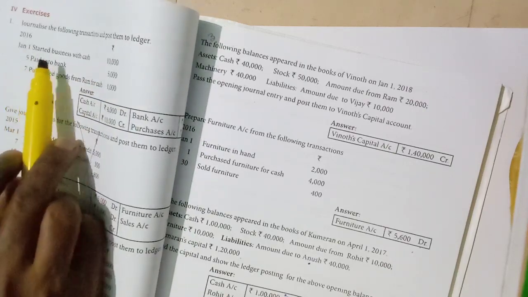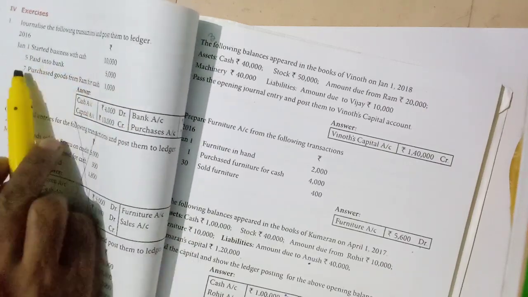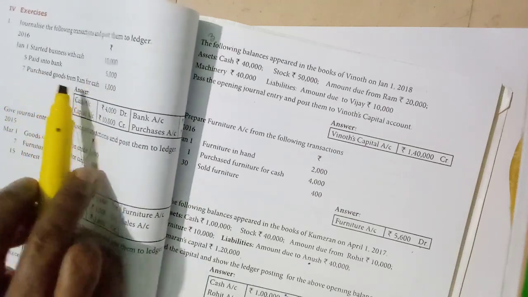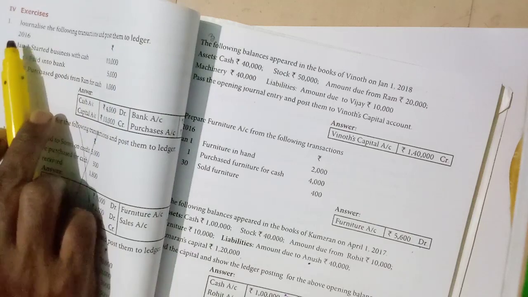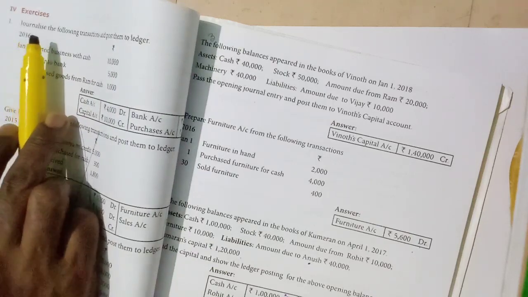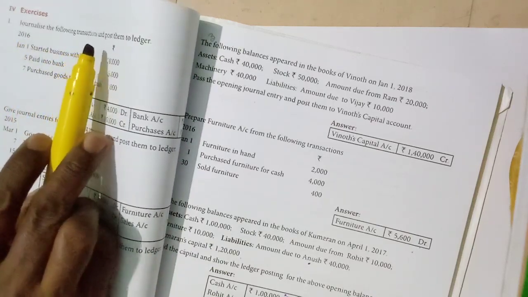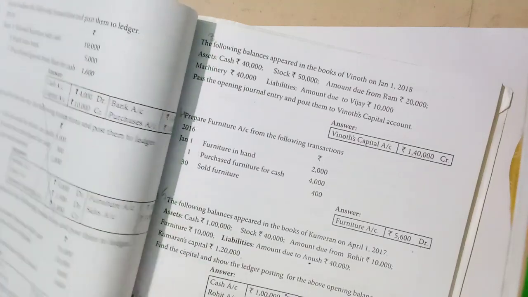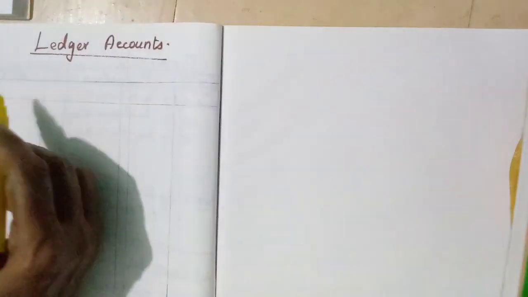2016 January 1, started business with the cash 10,000. Fifth date, paid into bank 5,000. 7, purchased goods from Ram for cash. The question is, journalize the following transactions and post them to ledger. So first journal entries, then ledger accounts. First we have to write journal entries.